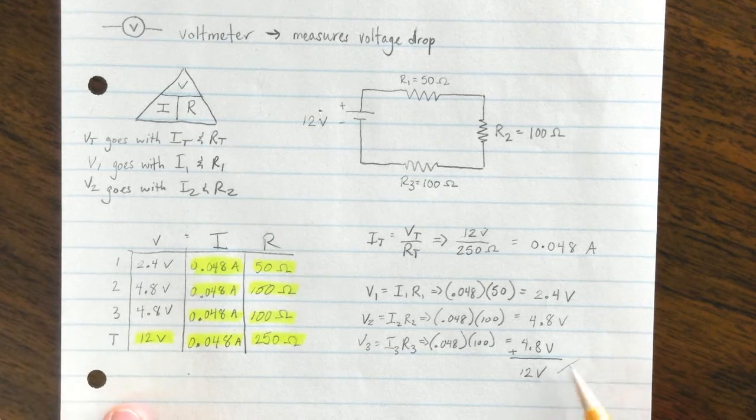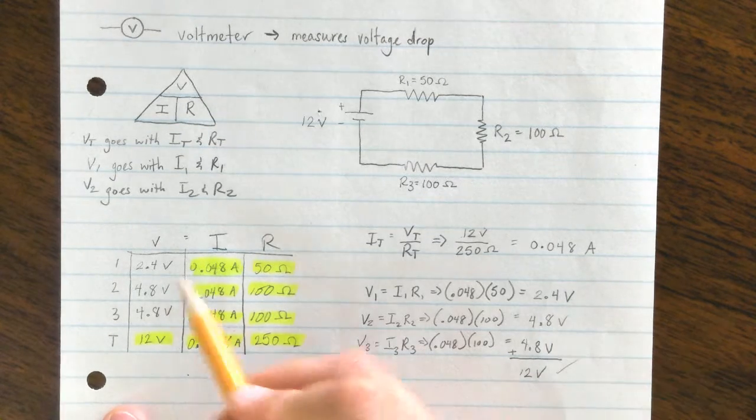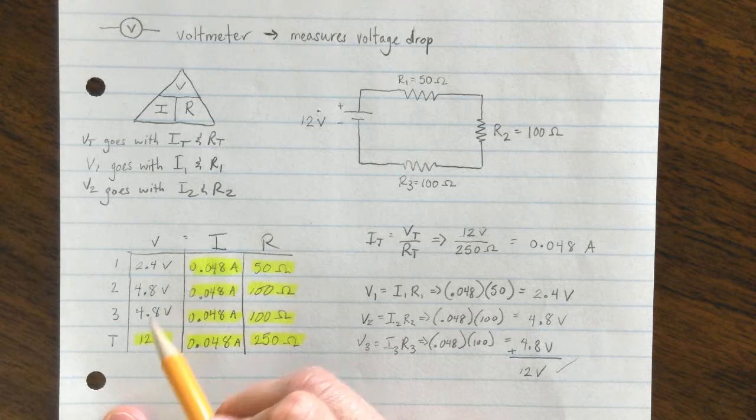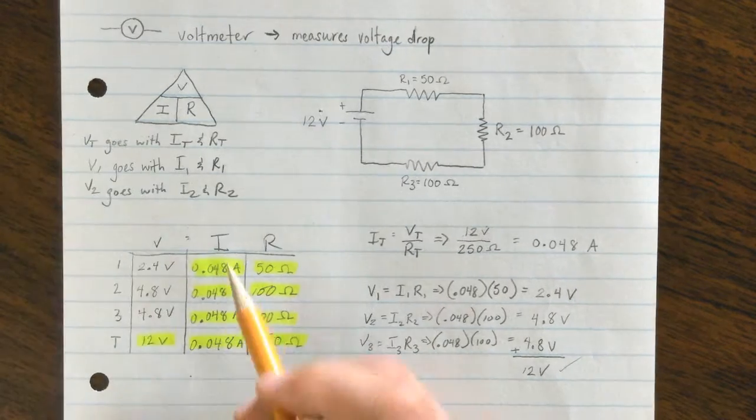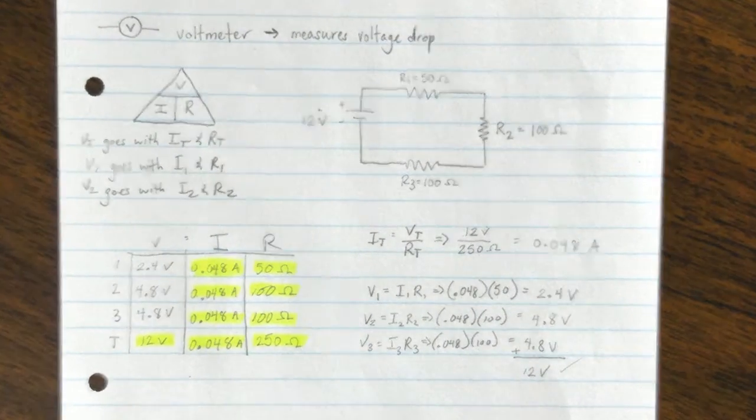Once you have it equal, then I would write these values in: your 2.4, your 4.8, and 4.8. And that's how to do this basic, simple series circuit problem.